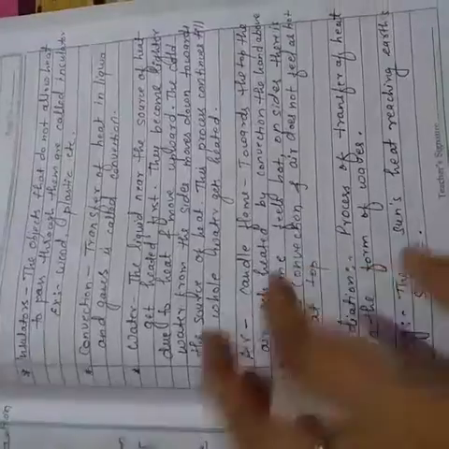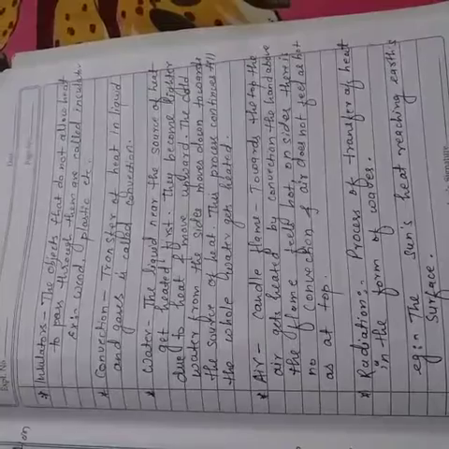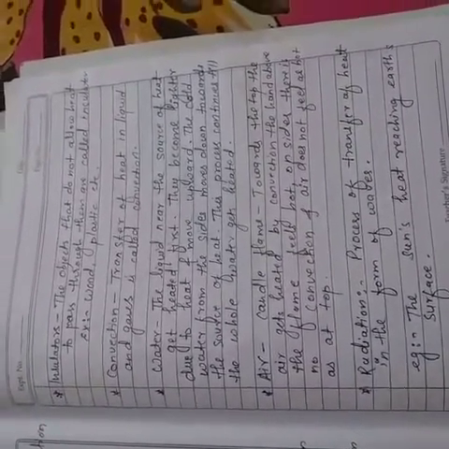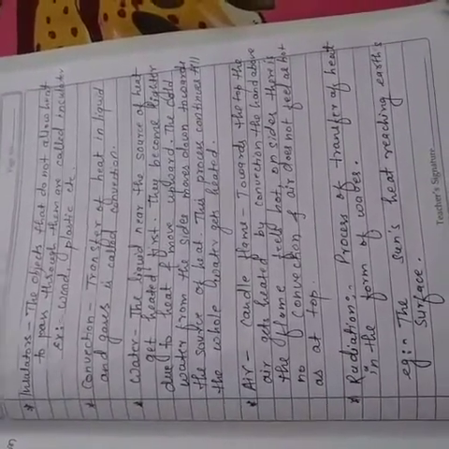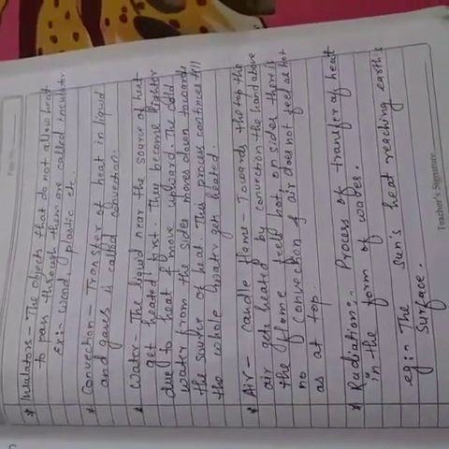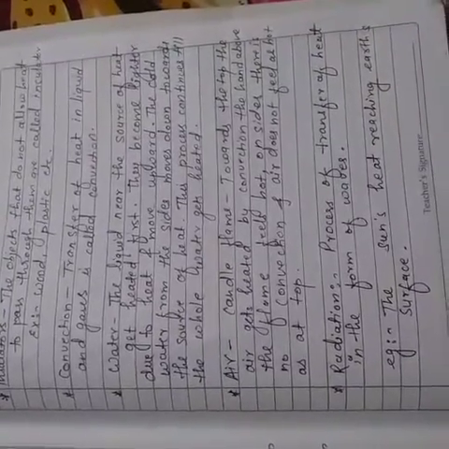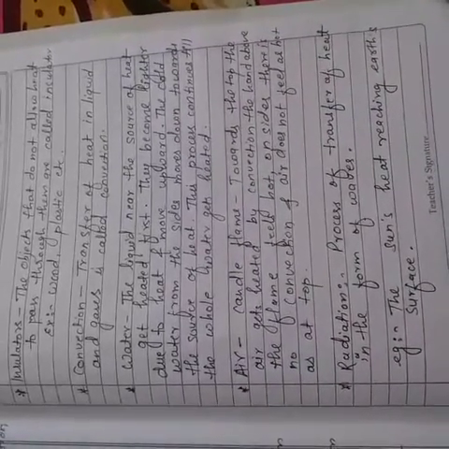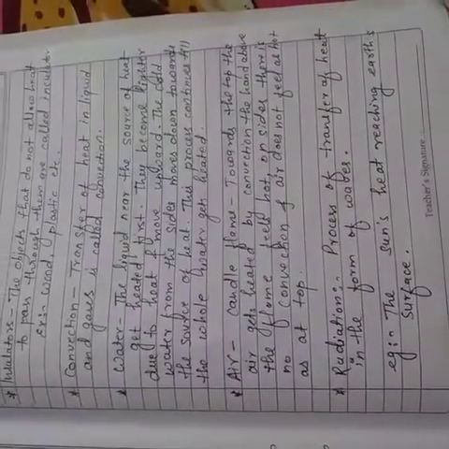The second thing is air. For air we take a candle flame. When we light the candle, it starts burning, and when we put our hand at the top of the candle, we feel heat due to the process of convection. And when we put the other hand at the side of the burning candle, we do not feel convection, because there is no convection process there. So we know that due to convection, heat is able to transfer in liquids and gases also.